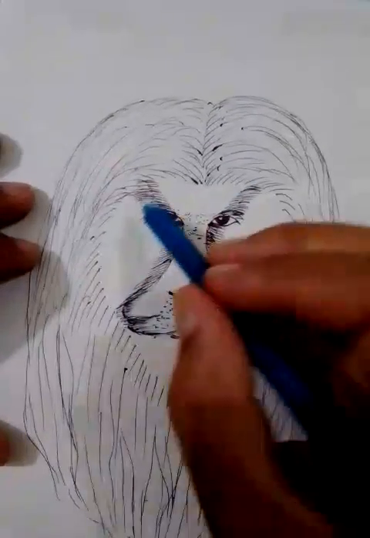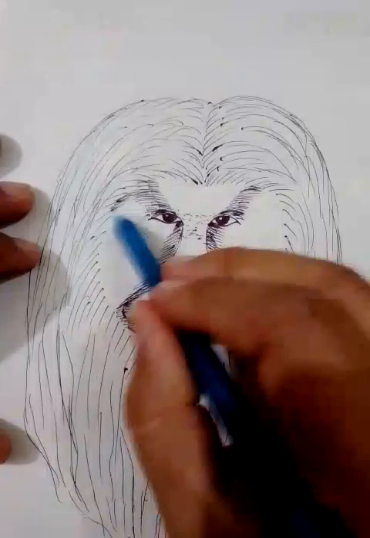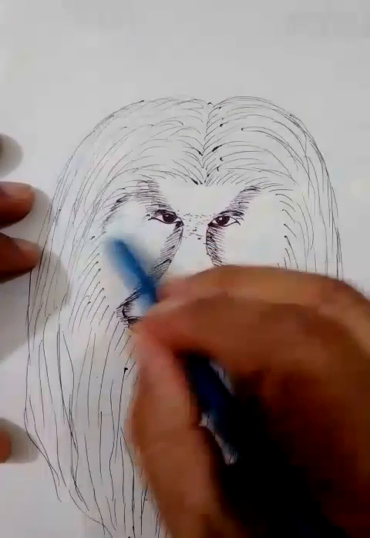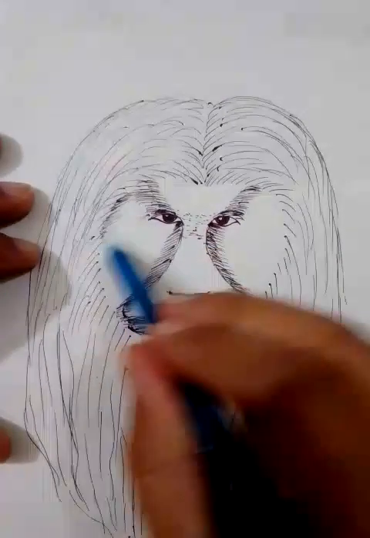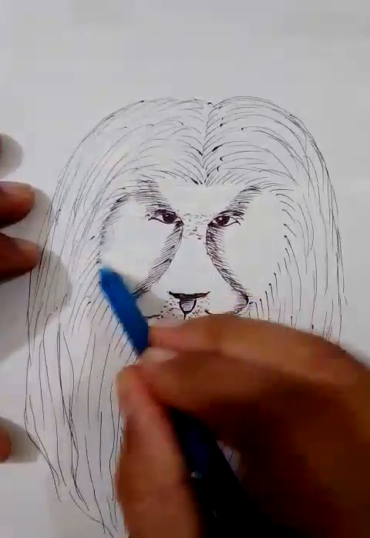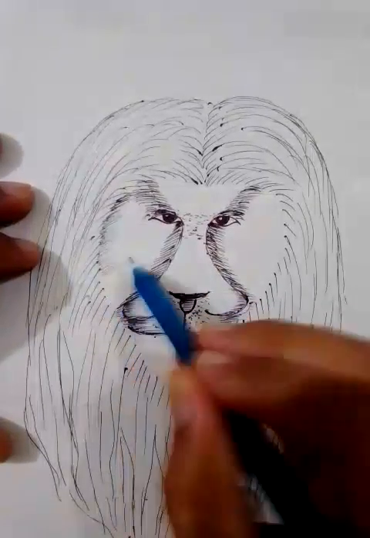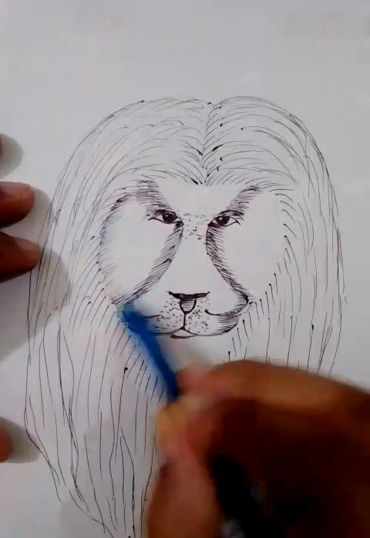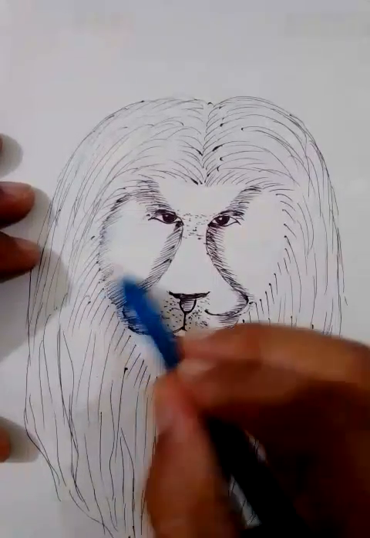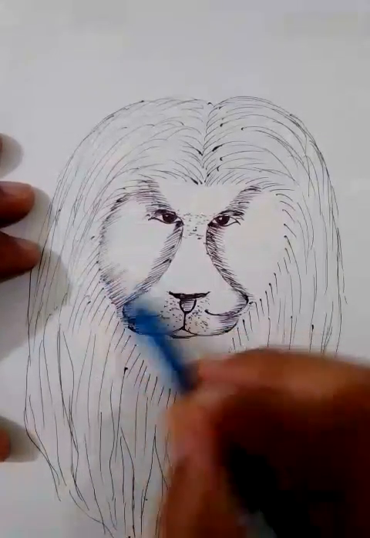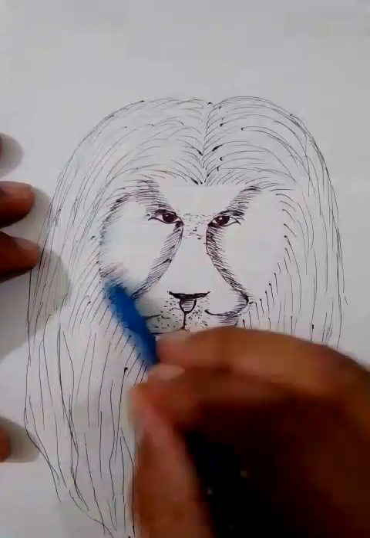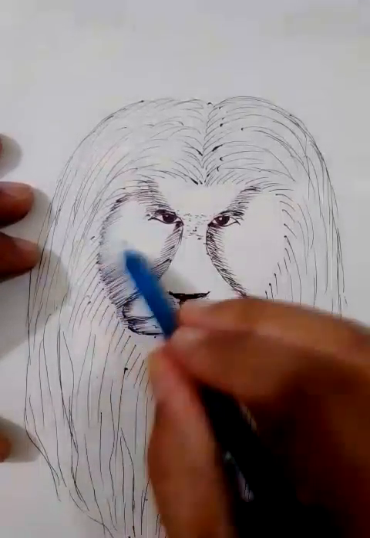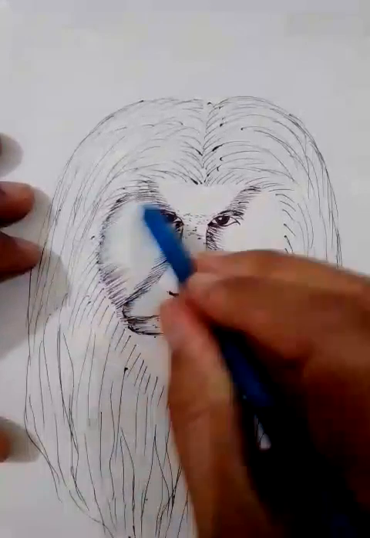Okay, we can put the shades on this way to the inwards strokes. So all the strokes, put the strokes inwards like this. Beginning from the border, strokes will be inwards. Put some depth like me.